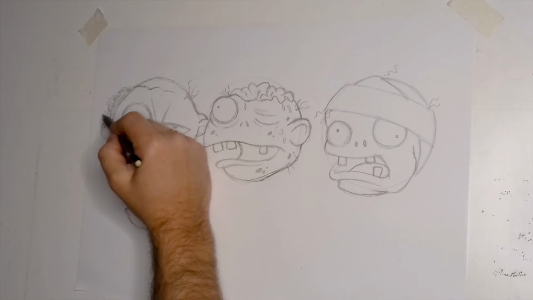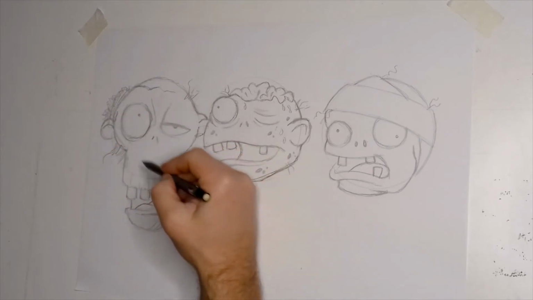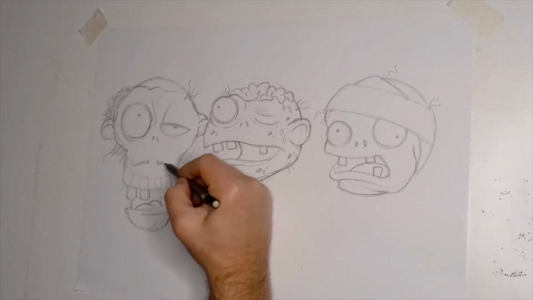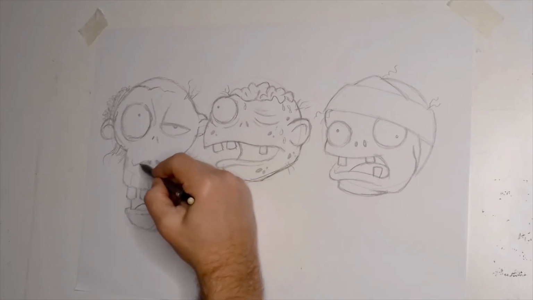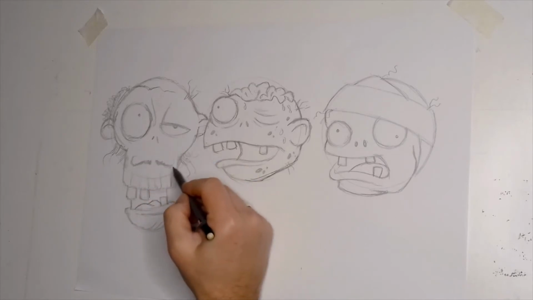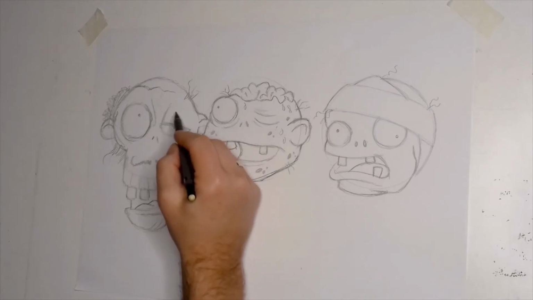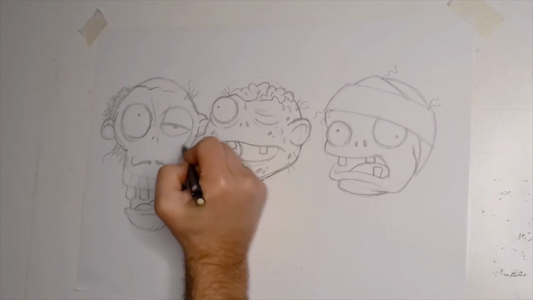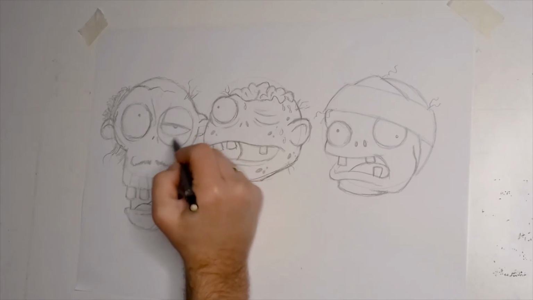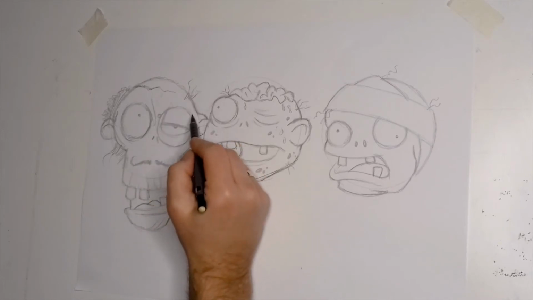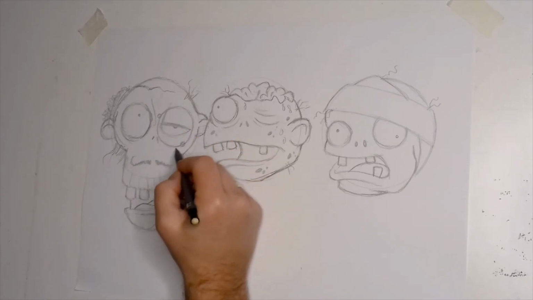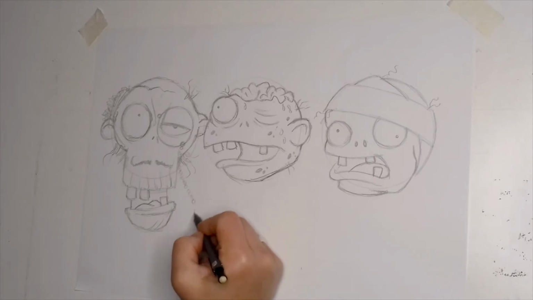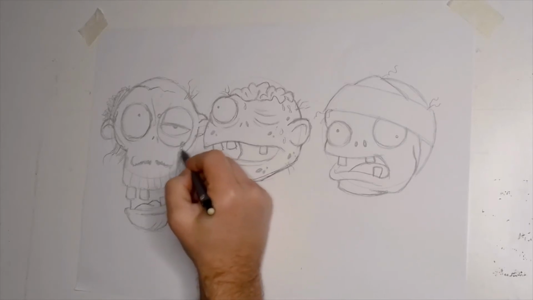So we want this really unkempt hairstyle going on. Bit of a moustache in there, why not? And with this one, let's try and have a bit of a debonair type. More sophisticated zombie there when he's got a monocle on the go as well.